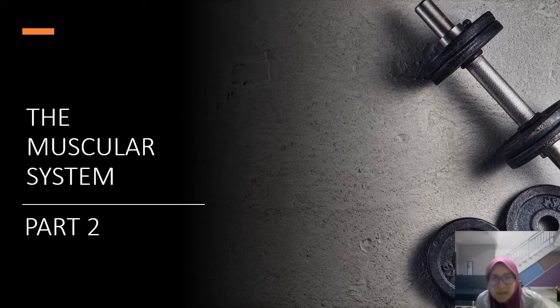Hi, hello, assalamualaikum. Okay, this is the muscular system part 2. In this part 2, I will explain to you about the sliding filament model of contraction, the muscle contraction theory.